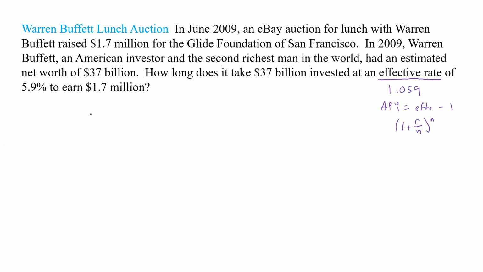Okay? And so what we need to have then is we need to think about what we need. So f of t equals p times, well, we know our effective rate, 1.059, and then that's going to be raised to the power t because we have to put a t here, and then we have to put a p here. So what are the f of t and p? Okay, well, P is going to be our 37 billion, so that we'll just write as 37 billion, and so 1.059 to the T. But what is F of T? Well, that's how much it's going to be after we gain interest here.